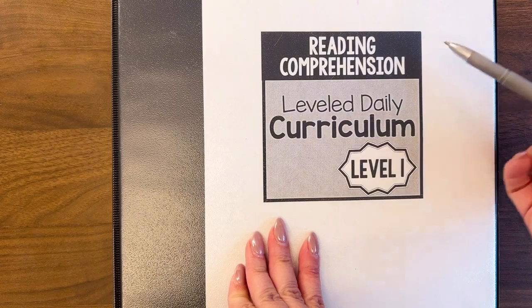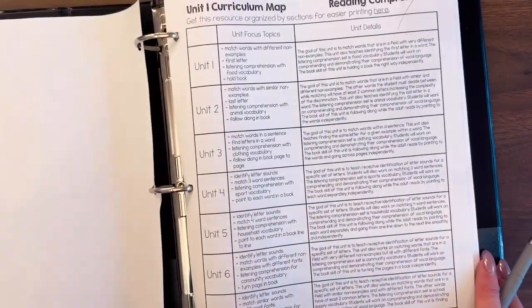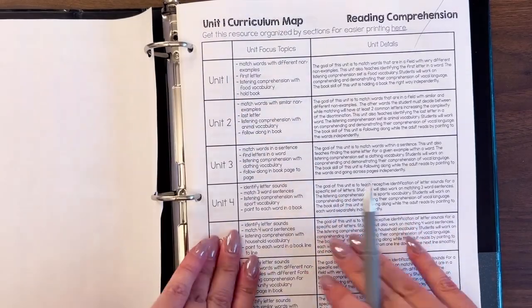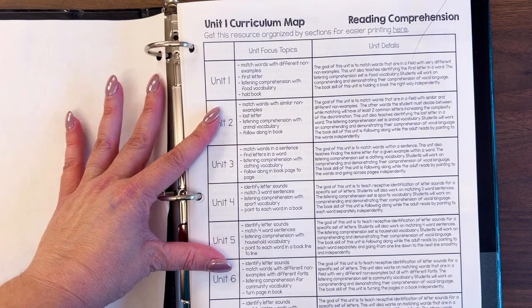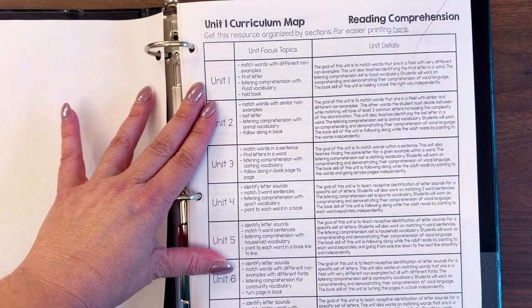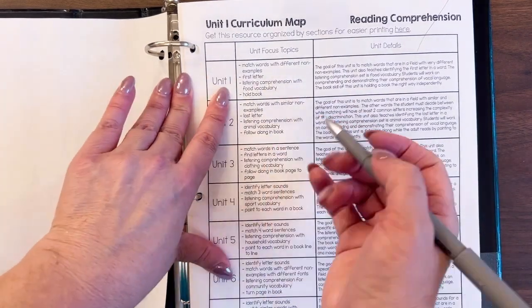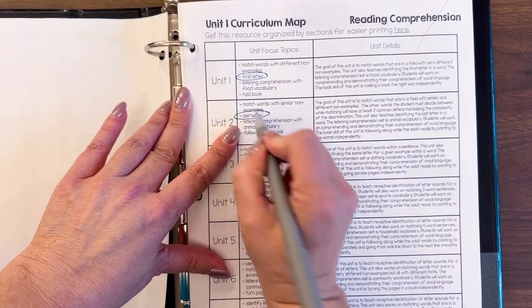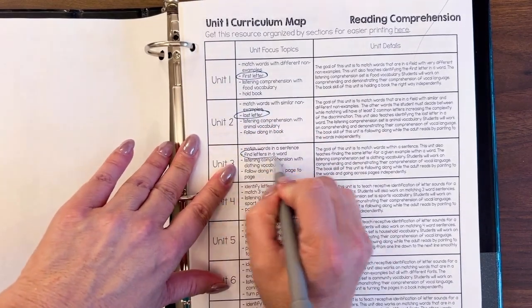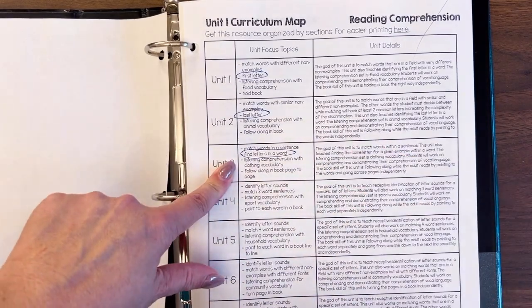Here's another example. I pulled our reading comprehension level 1 curriculum, and here's the curriculum map. So I'm going to start scanning. For this one, I'm going to say that my learner needs to identify letters within a word. So here they're identifying the first letter in a word, the last letter, and then finding letters within a word no matter the position.